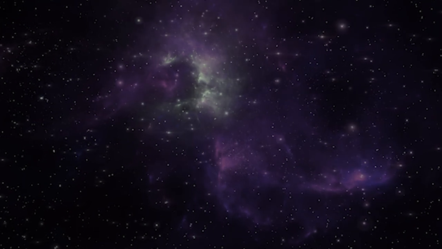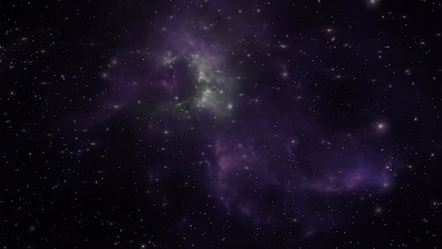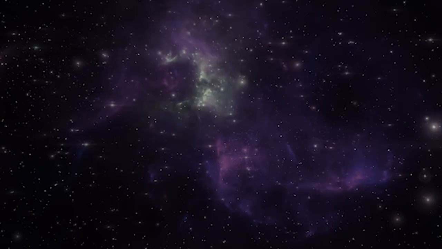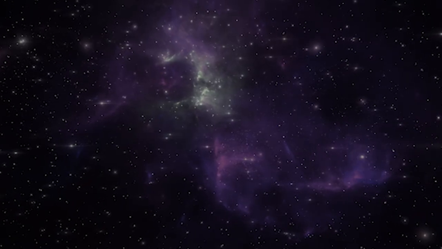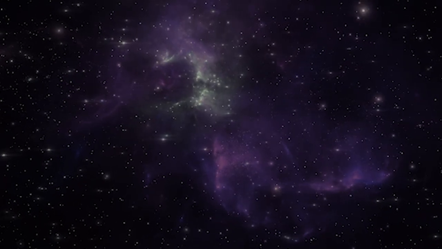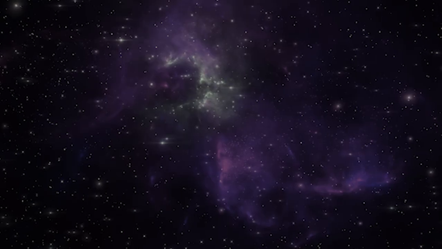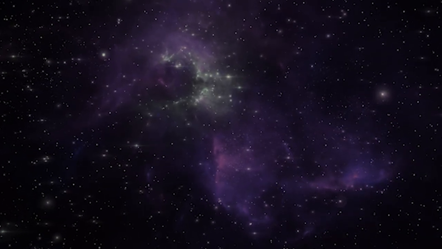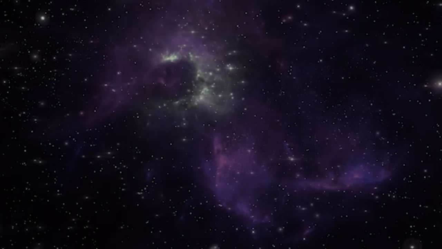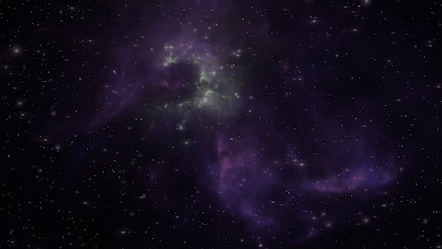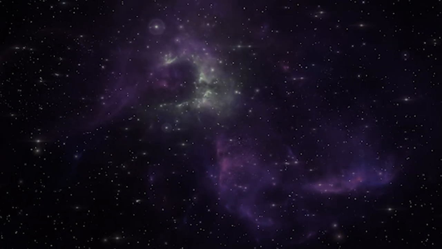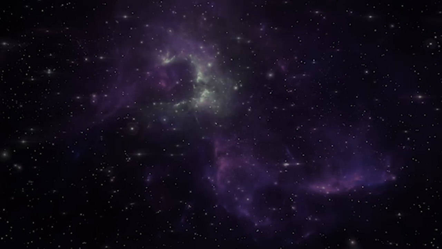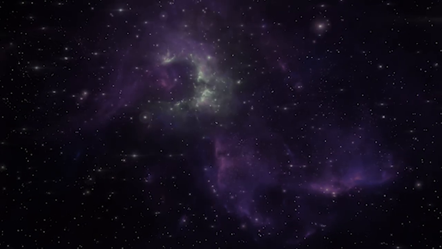An exoplanet is a planet that orbits a star outside our solar system. The word exoplanet comes from the term extrasolar, meaning beyond the sun. For most of human history, only the planets in our own solar system were known. These included Mercury, Venus, Earth, Mars, Jupiter, Saturn, Uranus, and Neptune.